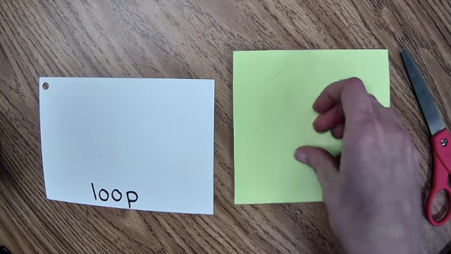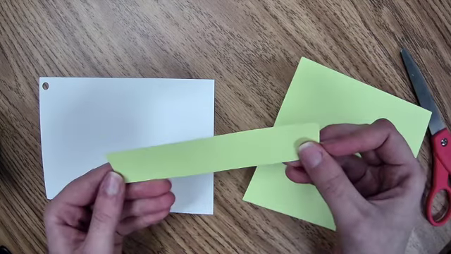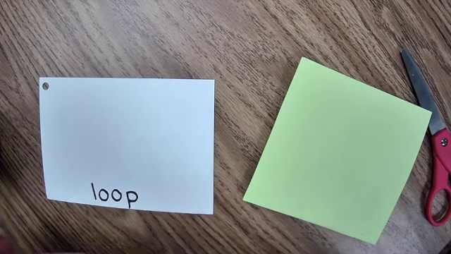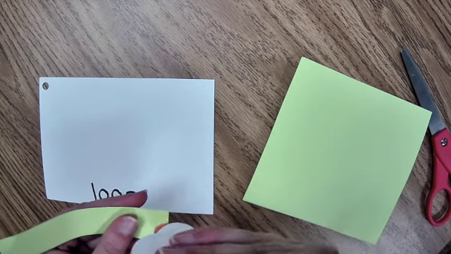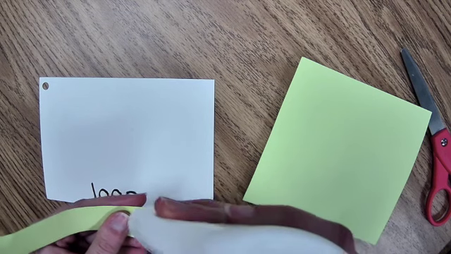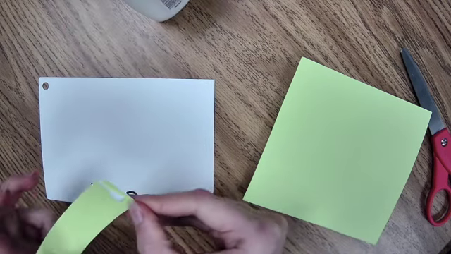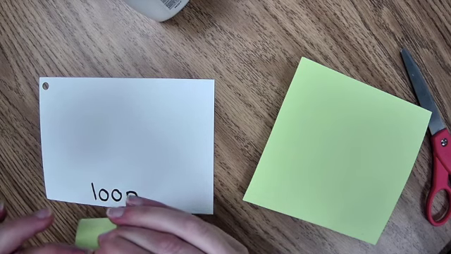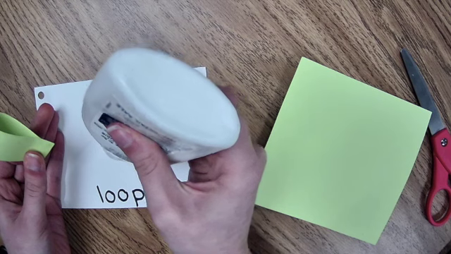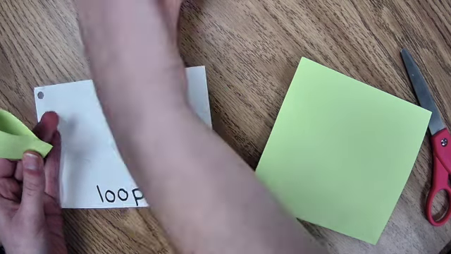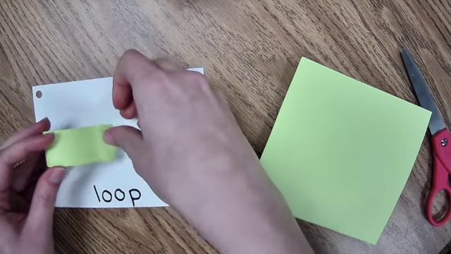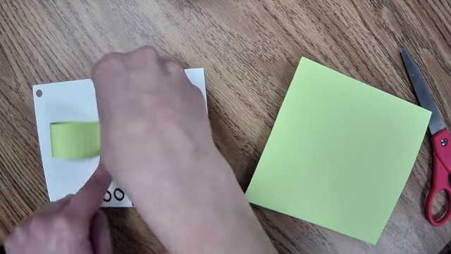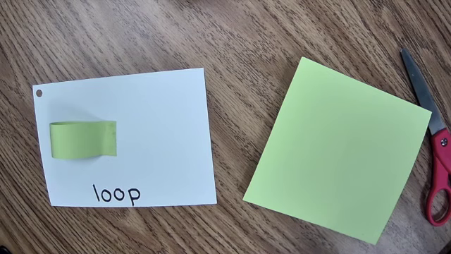To create a loop, you're going to need a long skinny rectangle. You are going to fold it together. So I'm going to put glue on just one side of my paper. Press. I'm going to add a little bit of glue to my paper. And now press it one more time. And I have a loop.